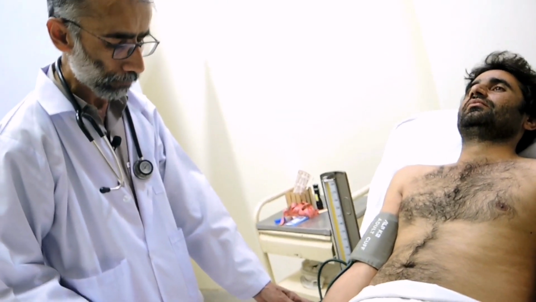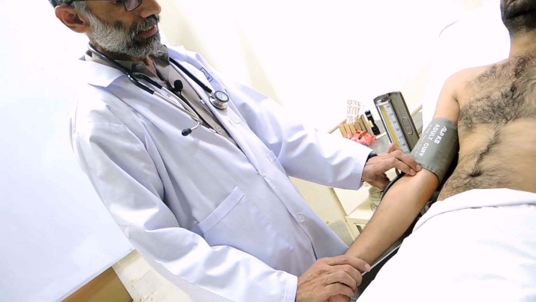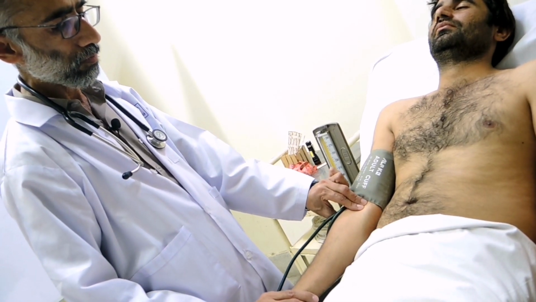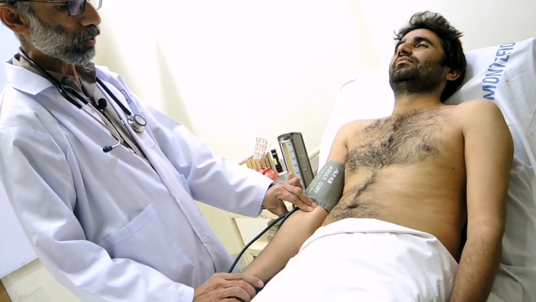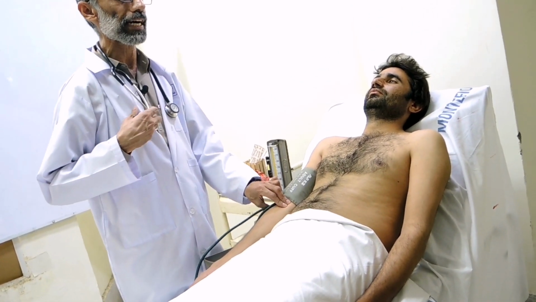Now deflate it completely and feel at the medial side of the biceps tendon for the brachial artery, and put the stethoscope over it and inflate the BP cuff again.